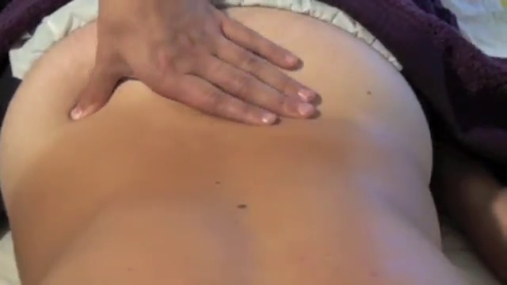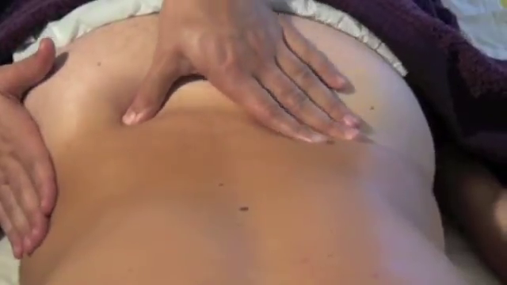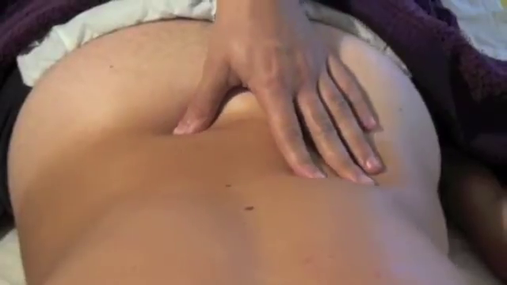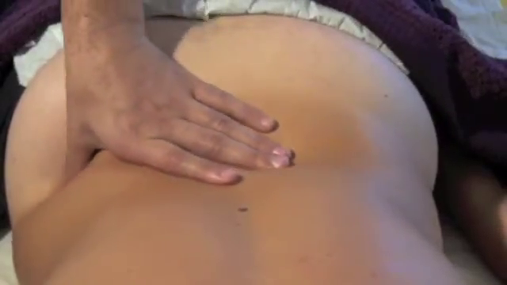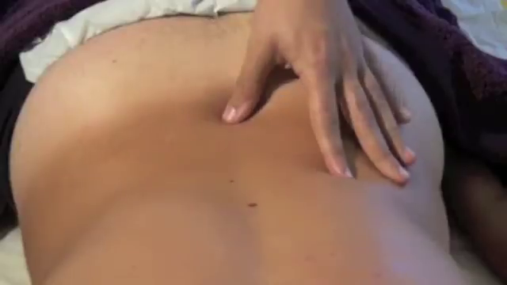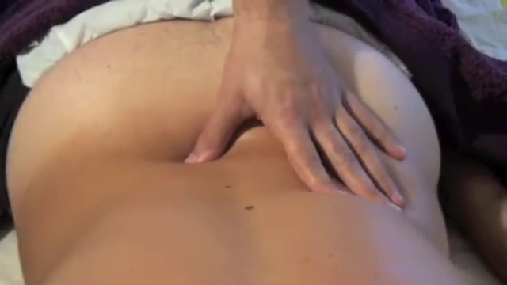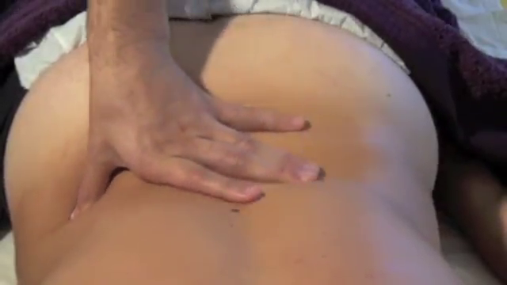You can't see it here because this is a close-up, but to do this massage, you need to stand on the side on which you are working. So I'm working on the right side of the customer here, and therefore I stand on the right side. And I move my finger from the center towards me.